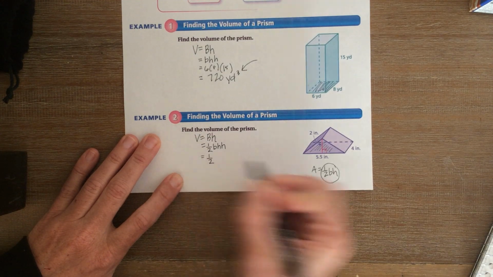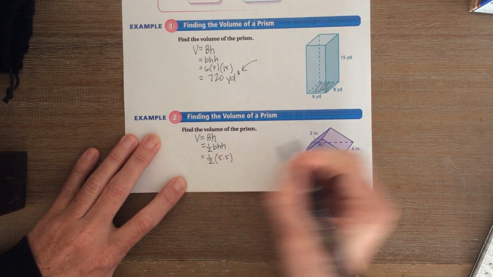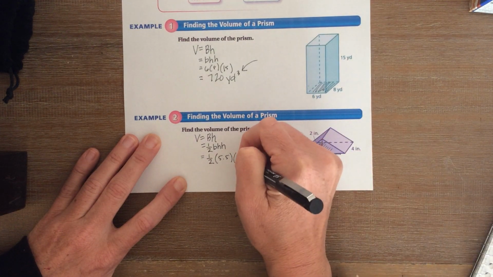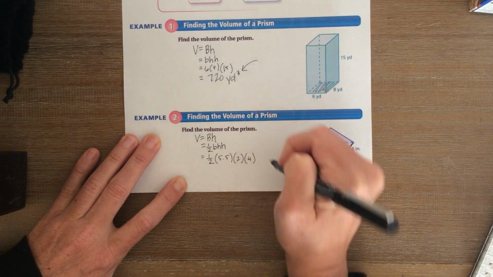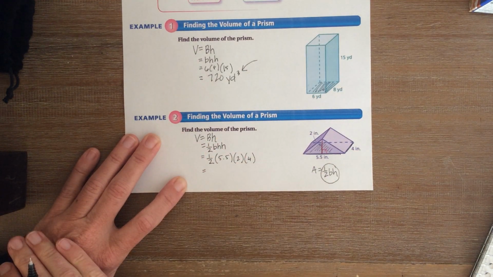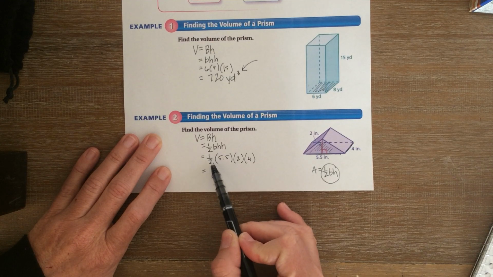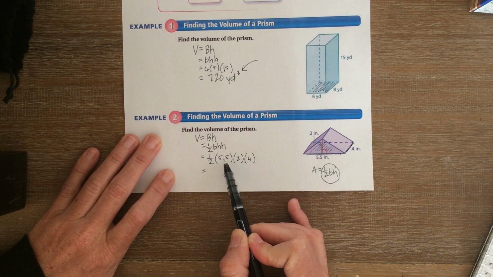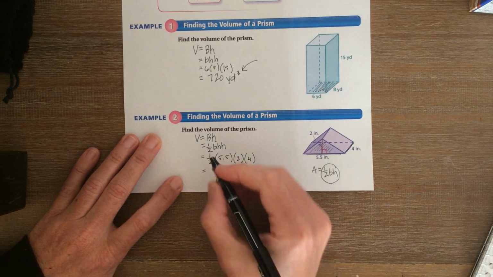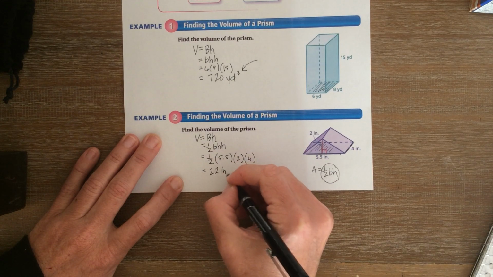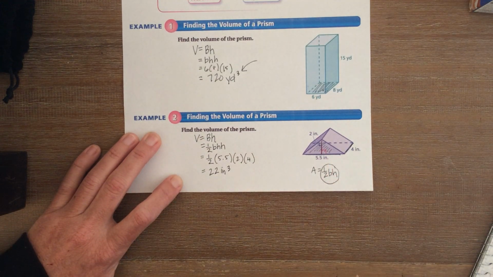So we have 1/2 times the base, which is 5.5, times the height here, which is 2, times the height of the whole prism here, which is 4. Calculate this all out. Use your calculator. You could either type in 0.5 times all this, or remember you could multiply all this out and then divide by 2 because they are inverse operations. You do that, you get 22 inches cubed, and that is the volume of this triangular prism.